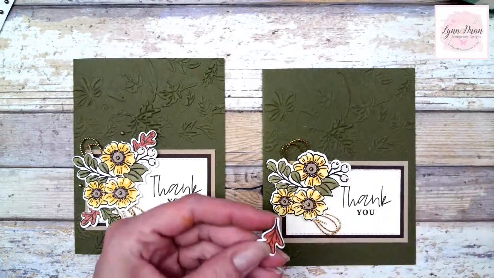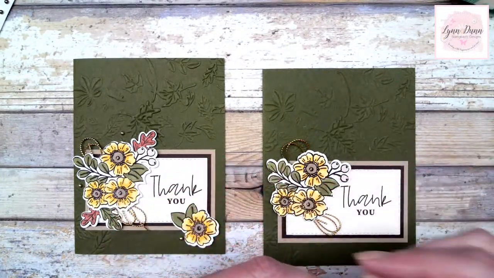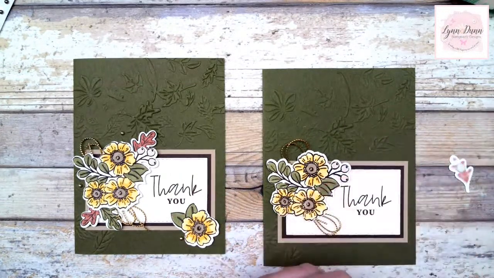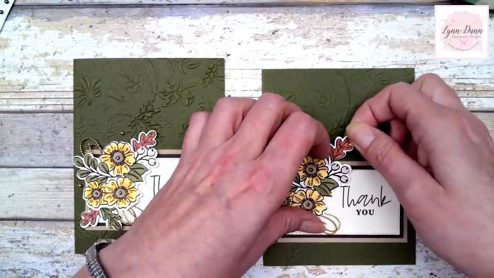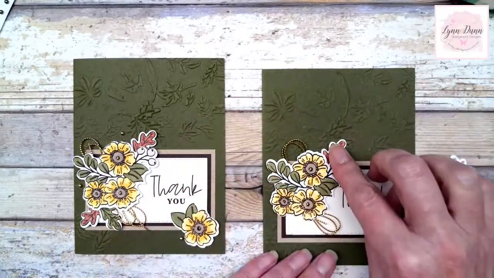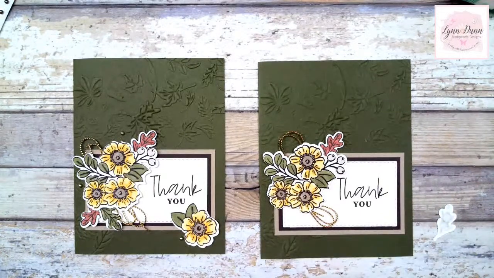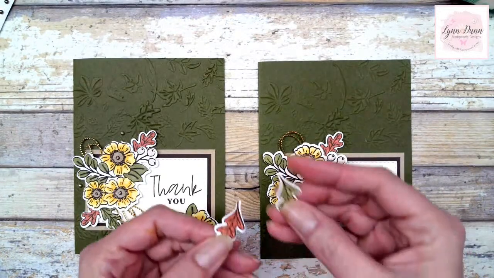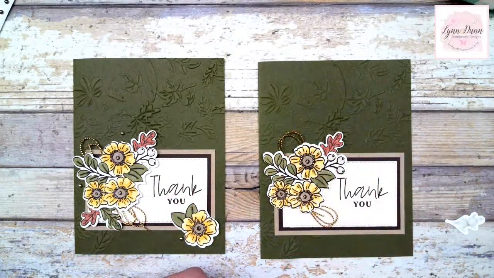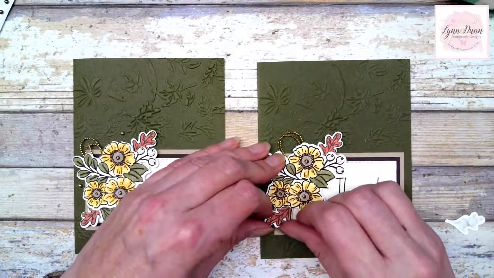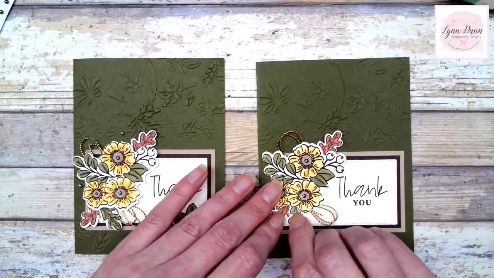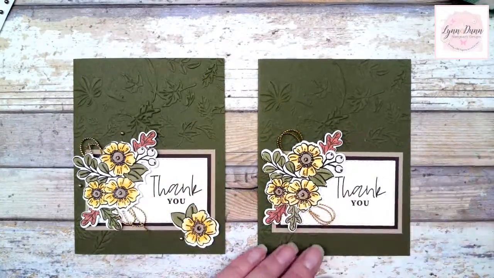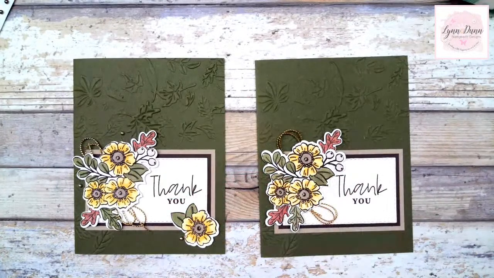And then I just put a couple leaves in there. These are the leaves that I stamped individually, so this was not part of that big, large image. I just stamped them individually and colored them in. These are colored with Cajun Craze, the light Cajun Craze, and then this one is colored with the Mossy Meadow. So we'll tuck that in there. I just felt like it needed a little bit more color since there was a lot of green and yellow in here. So we'll add that, and then we'll add our little floral over here.